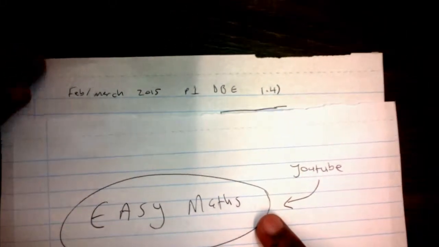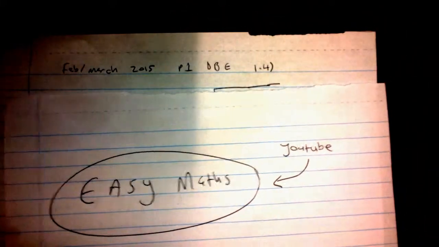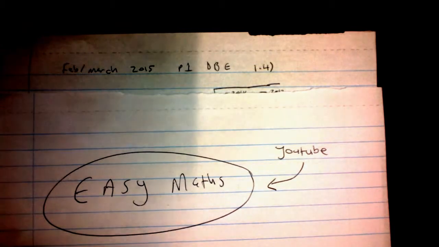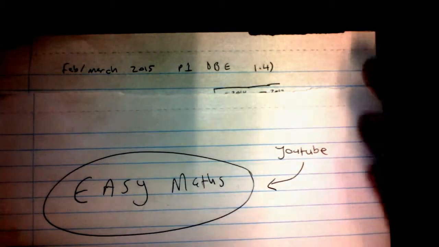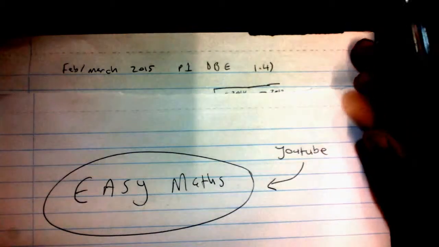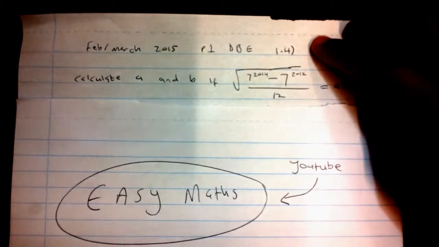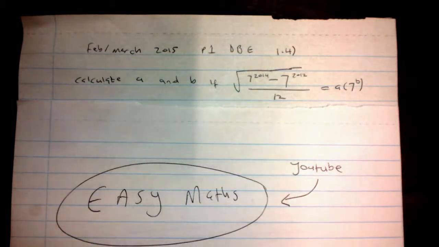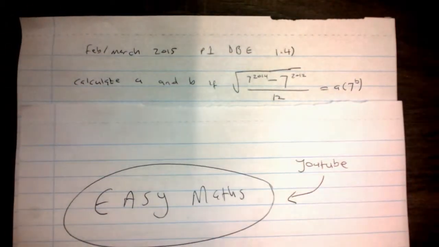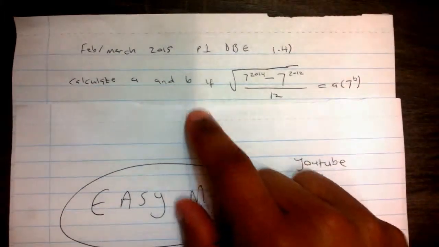So the question that I'm going to do today is taken from the February/March 2015 paper 1, Department of Basic Education. This was question 1.4. So you're given the following. It says you must calculate the constants a, b.